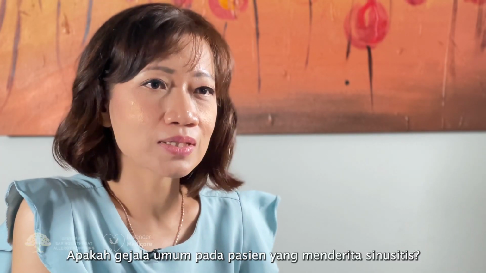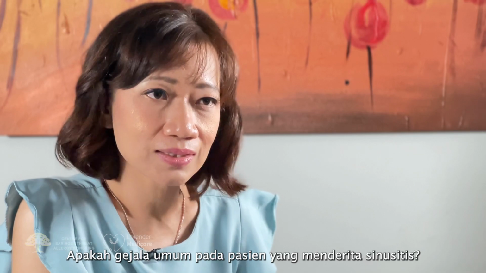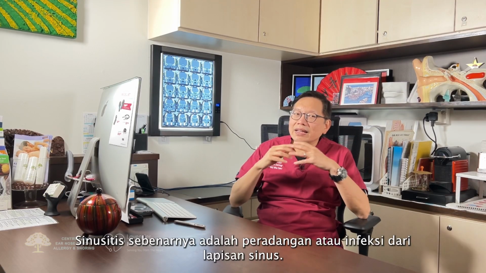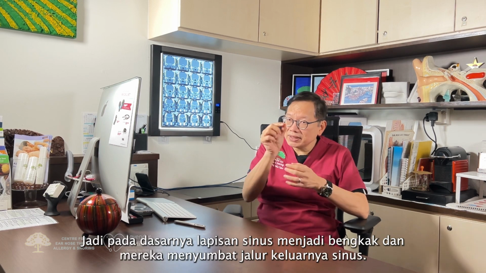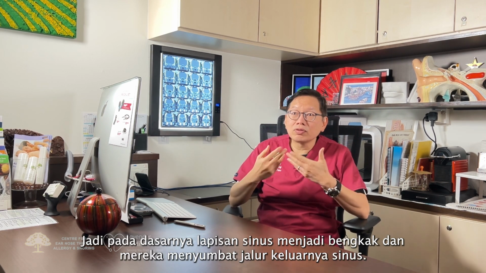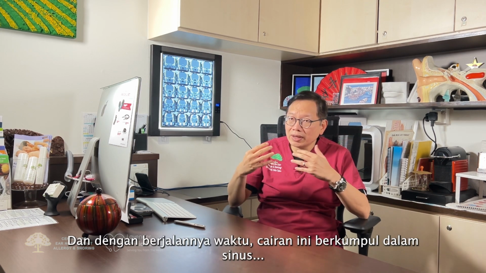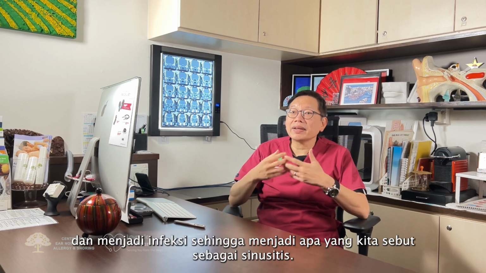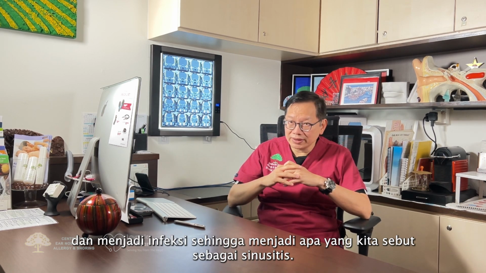What are the common symptoms that patients will complain of when they have sinusitis? Sinusitis is inflammation or infection of the lining of the sinuses. The lining of the sinuses becomes swollen and can block the outflow of the sinuses. Over time, this accumulates fluid inside the sinuses and that can become infected, and becomes what we call sinusitis.